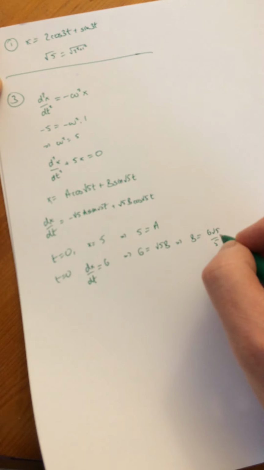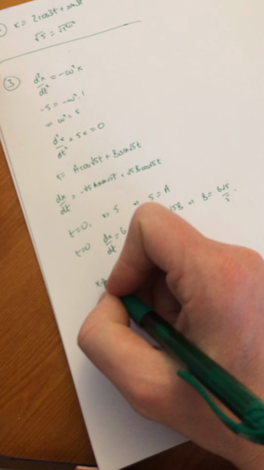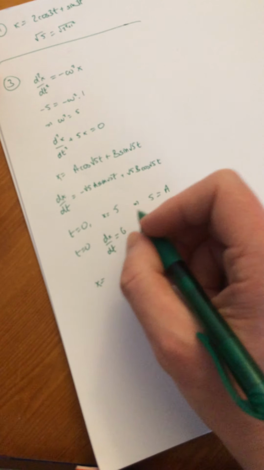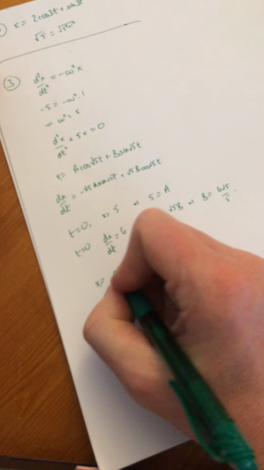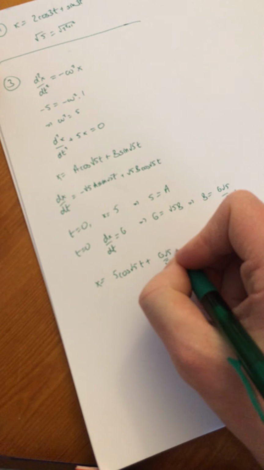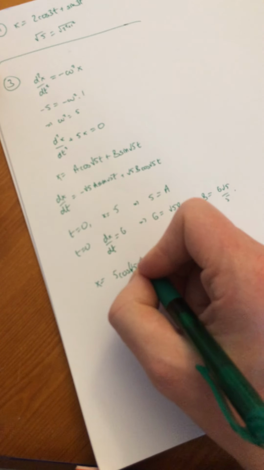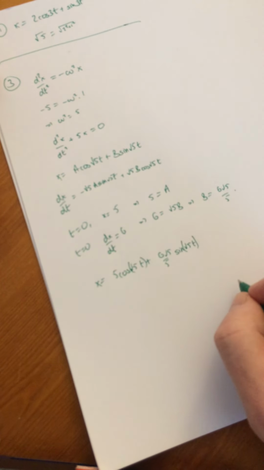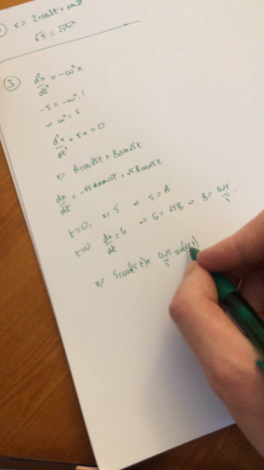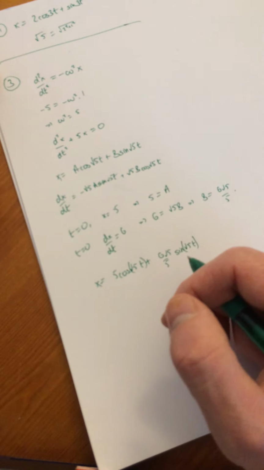And that's not the end of the question, is it? No, it's not, but it more or less is. So x equals 5 cos root 5t plus 6 root 5 over 5 sine root 5t. I'm going to put them in brackets. There we go, that looks nicer. There's the argument: the argument is root 5t. Just emphasises that. And then let's answer this question again.